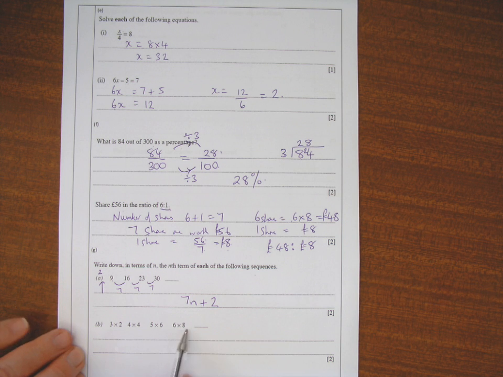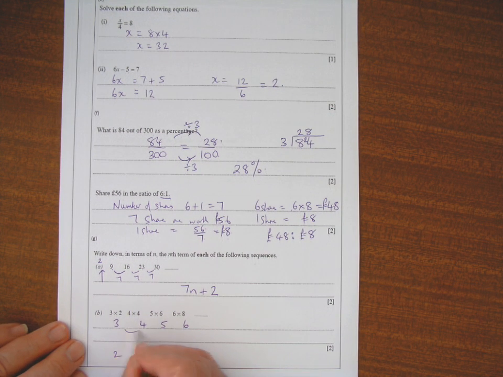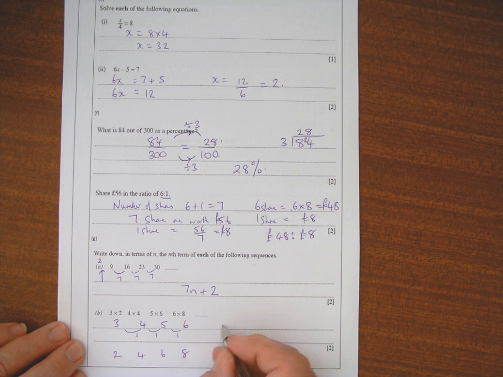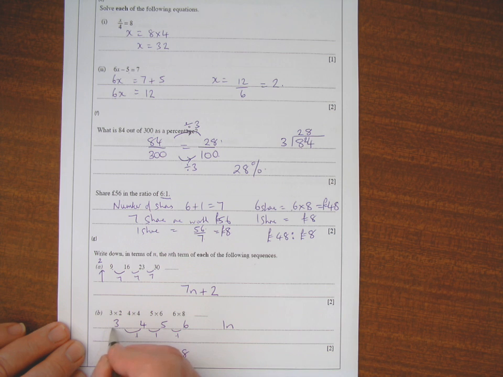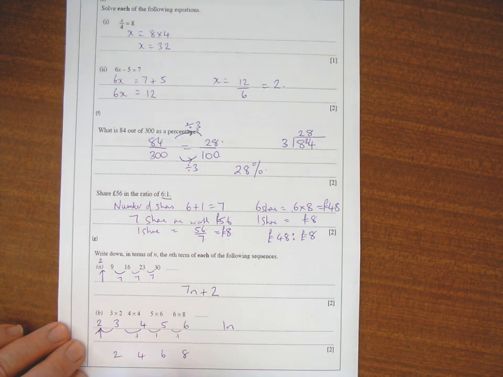Okay, for this one, we do treat this as 2 separate sequences. So I do find the nth term for 3, 4, 5, 6, and the nth term for 2, 4, 6, 8. Right, the gap on this one is 1 each time. So the gap is how many n's I've got, so that's 1n. And then if I bring the sequence back one place, that'll come back to 2. So it's 1n plus 2.